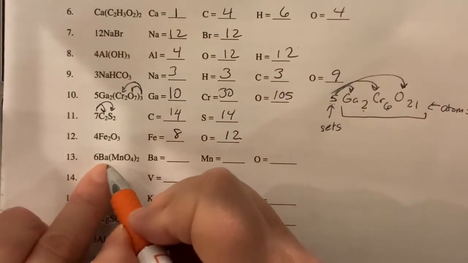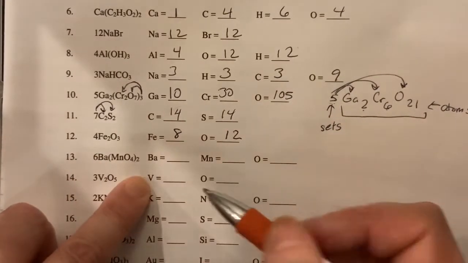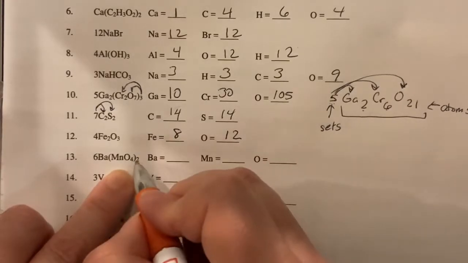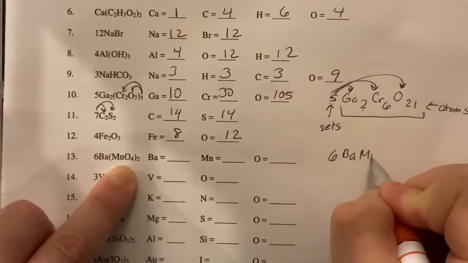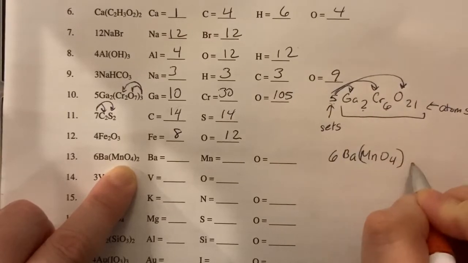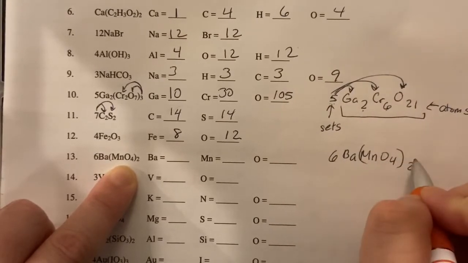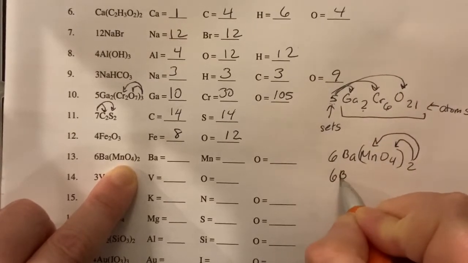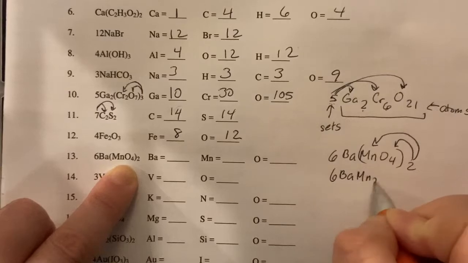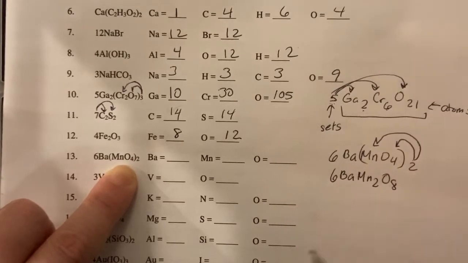6 sets of barium permanganate. Okay, so that has a lot of extra steps in it. So let's just go write it over here. 6BaMnO4, 2. So this means there's 2 sets of MnO4, so I want to distribute that too. So I end up with 6 barium, 2 magnesium, and 8 oxygens.